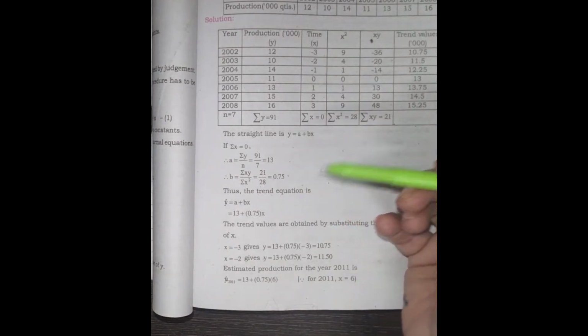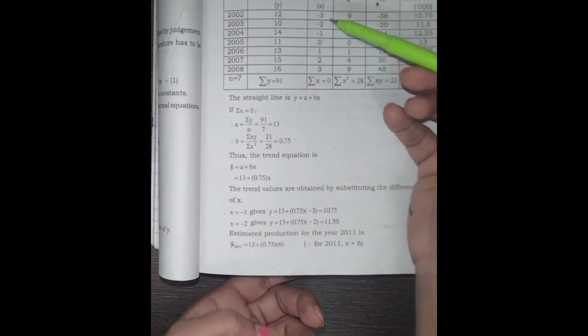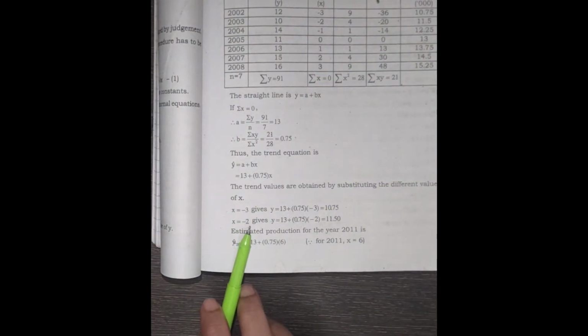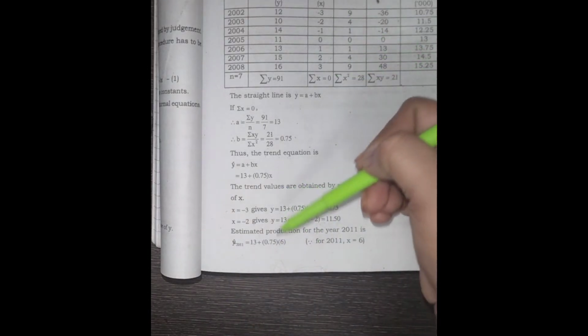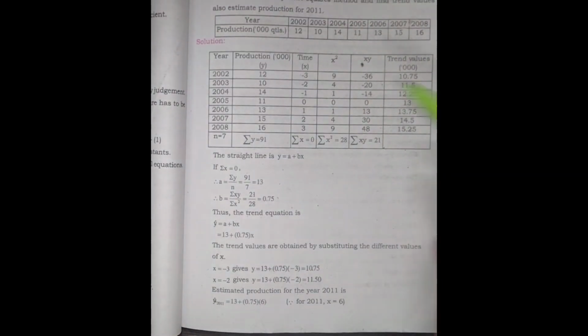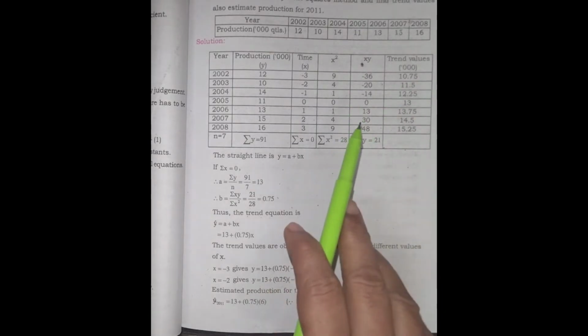After getting these two, you go on substituting the x values, that is -3, -2, -1, 0, 1, 2, 3, and you get the trend values here. This is an important question from the time series chapter. You also have to find the trend values and show the graph. If it is a 10 marks question, you have to do all these things.